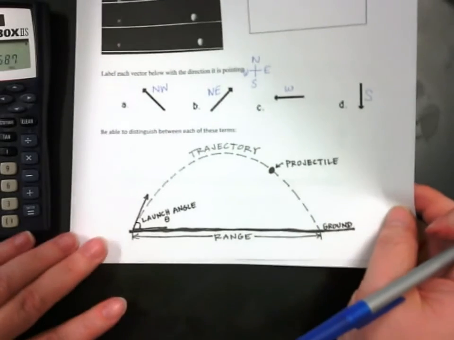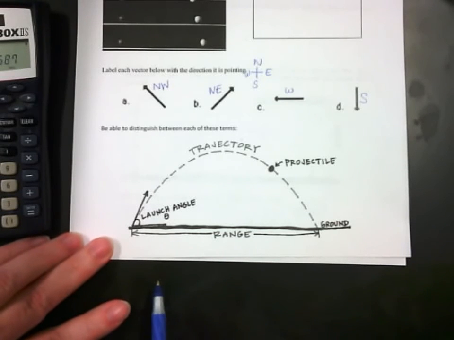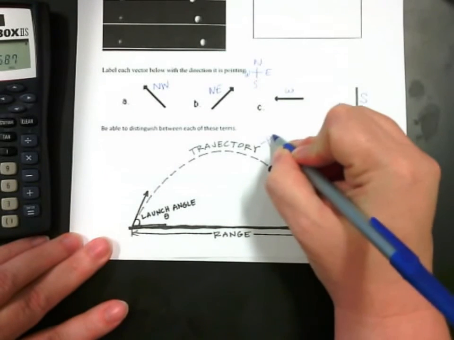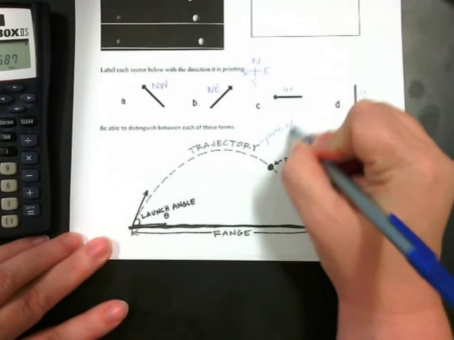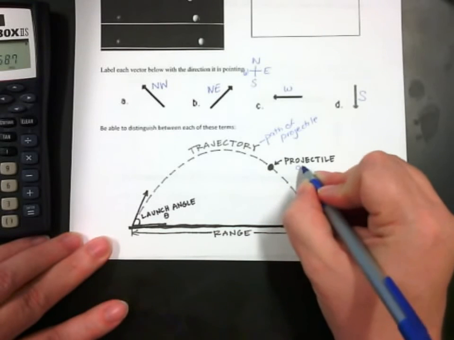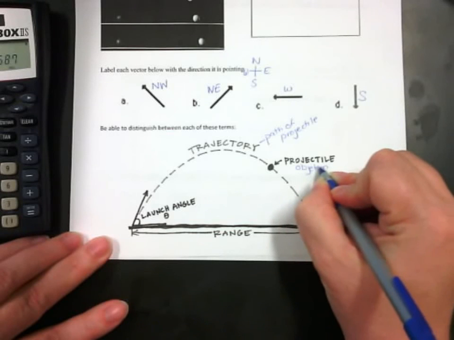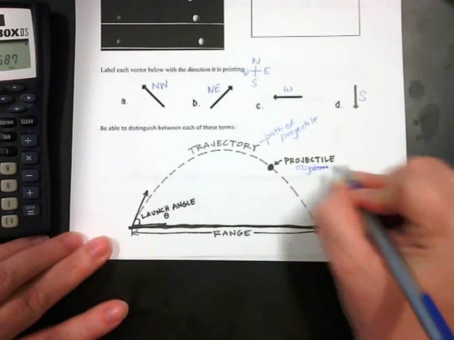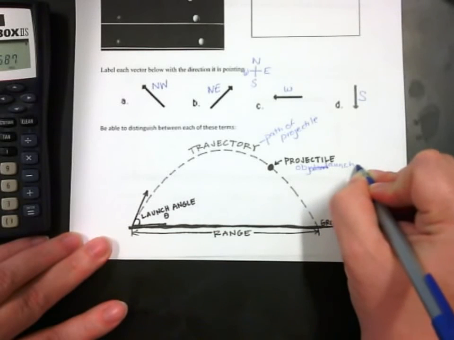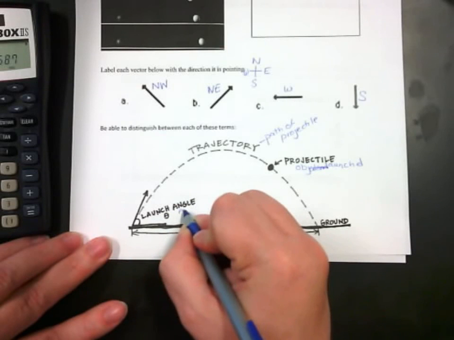Be able to distinguish between each of these terms, and not just these terms. Make sure you're familiar with all your vocabulary that we did in the charts. Remember that your vocabulary will be due on the day of the test, so make sure it's ready to turn in. Our trajectory is the path our projectile takes. Our projectile is our object launched or thrown. Sorry about my spelling. Our launch angle is the angle at which it is launched.